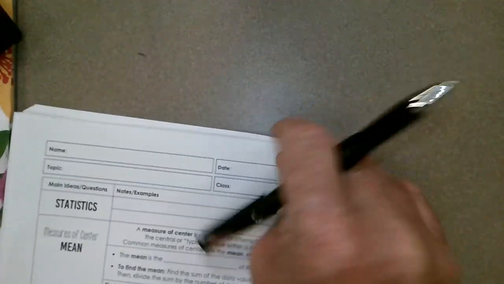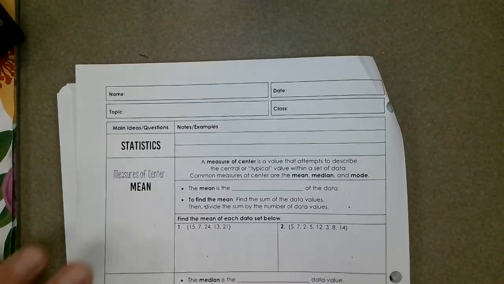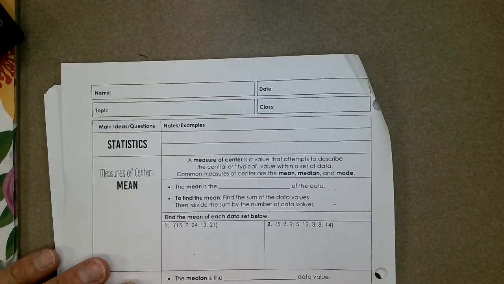Let's get through a little bit of vocabulary here because statistics is a lot of fun if you love numbers. All right.